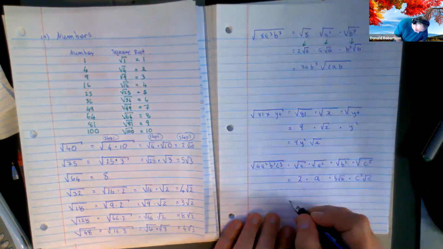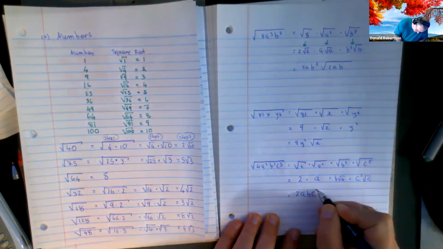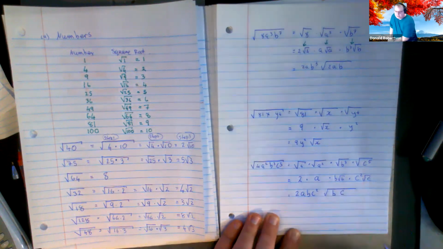Now put all the things that don't have a square root together, and then put everything that does have a square root inside.